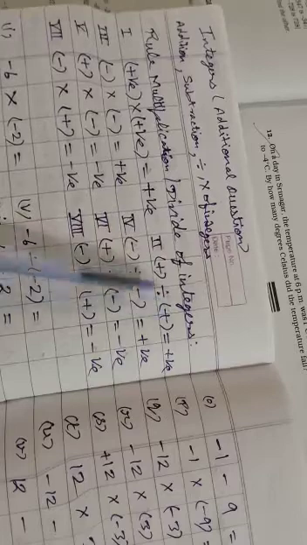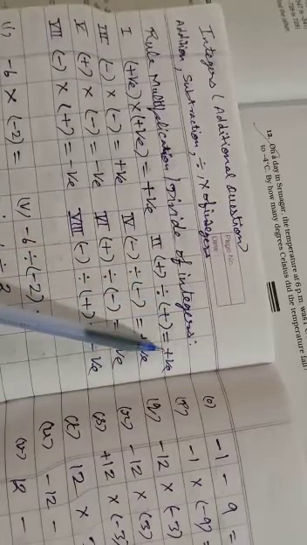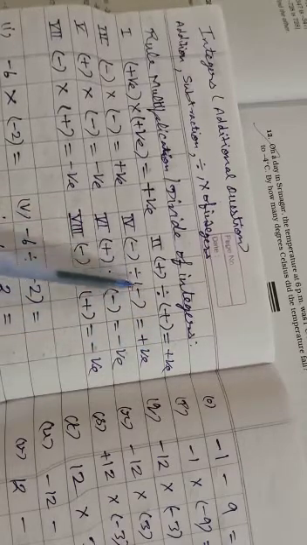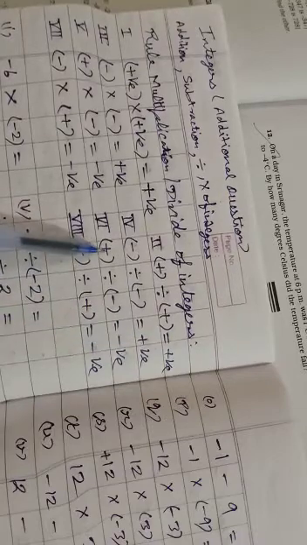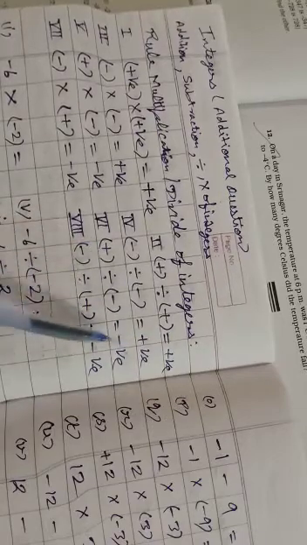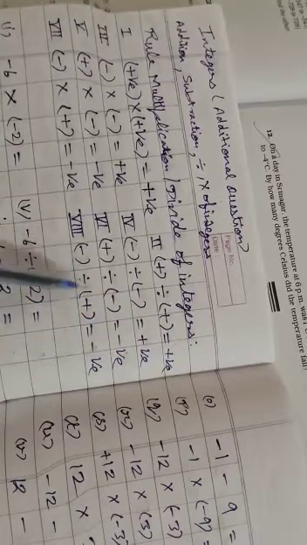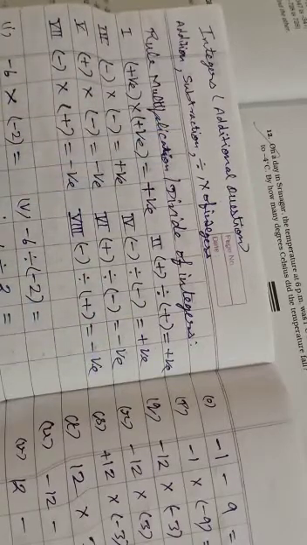If both integers have same sign, so their division will be positive. If both integers have opposite sign, so their division will be negative. This is the rule of multiplication and division of integers.